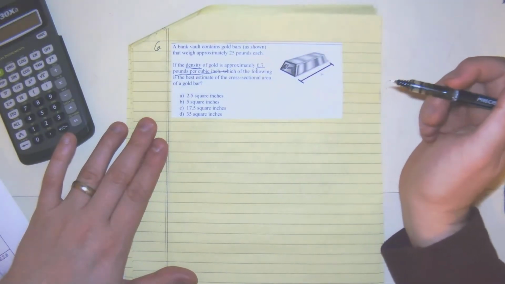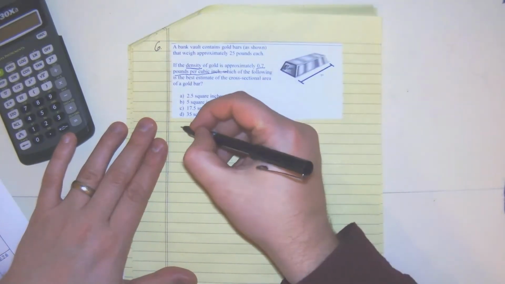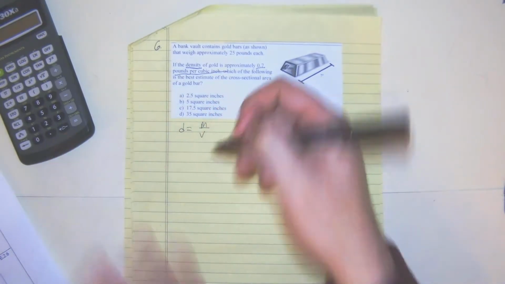It's all that area. Alright, so what we're going to do here is density is equal to mass divided by volume.